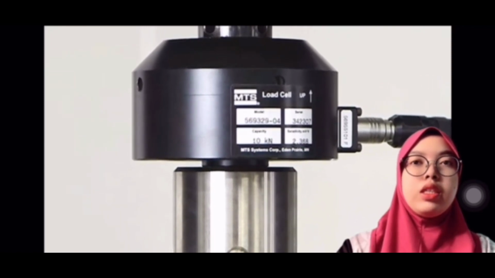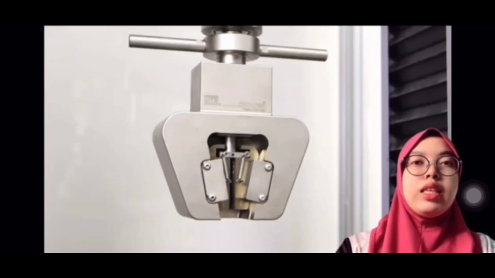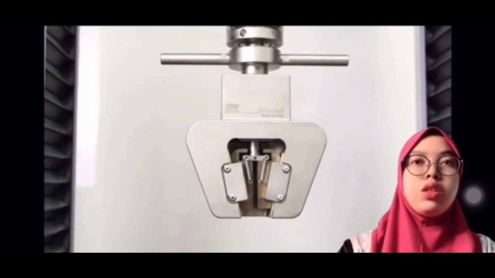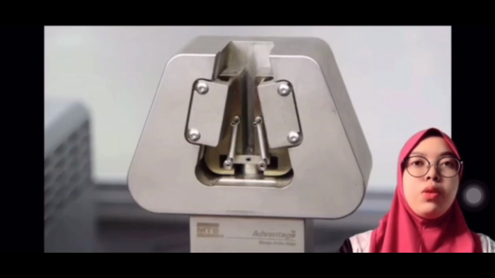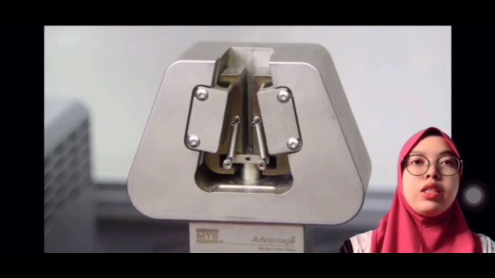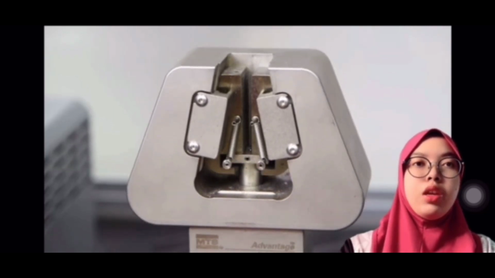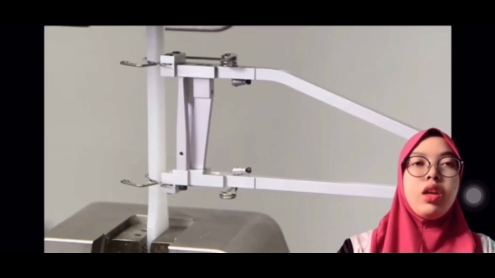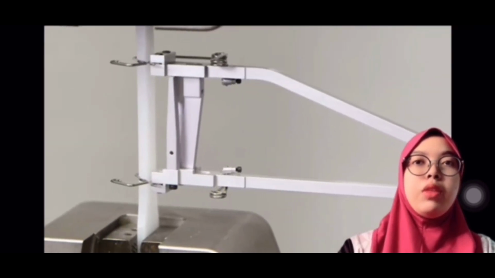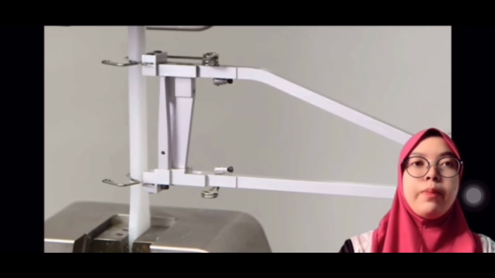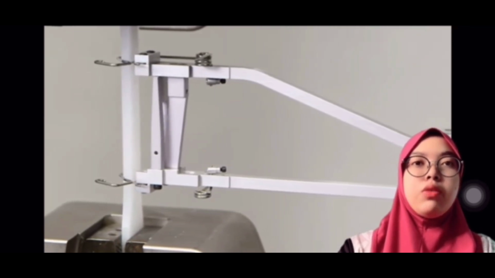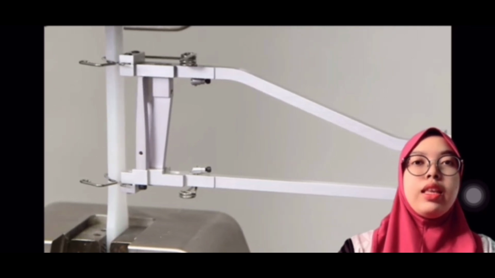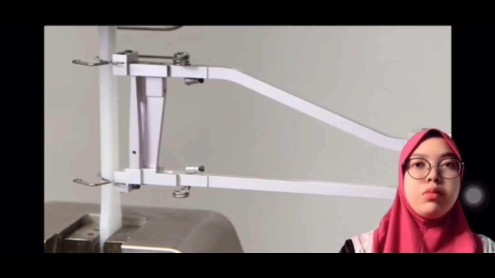Attached to the frame is the load cell. This is the device that is used to measure the force transmitted to the specimen. Today, we will be using an MTS 10 kN load cell. Grips are attached to the load cell and the base of the frame. Today, we will be using MTS Advantage wedge grips. These are mechanical wedge grips. They are easy to use and do not require any additional equipment such as pumps.